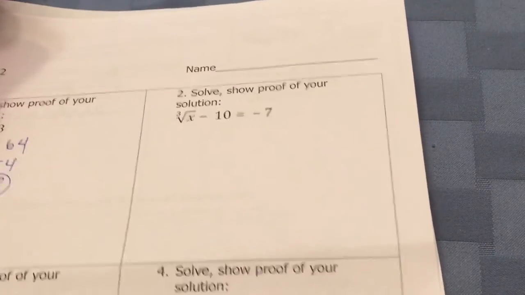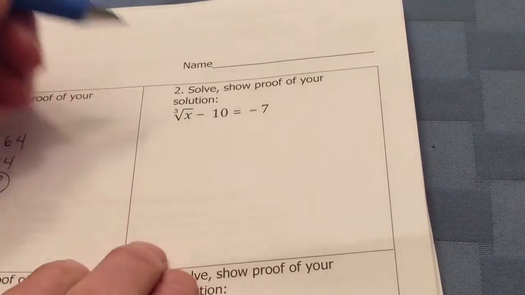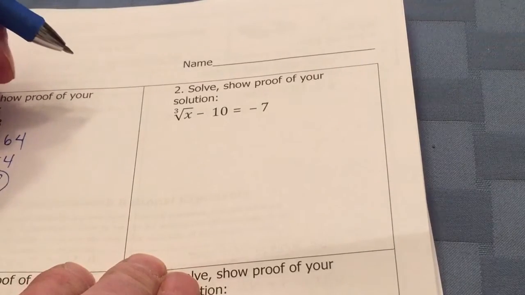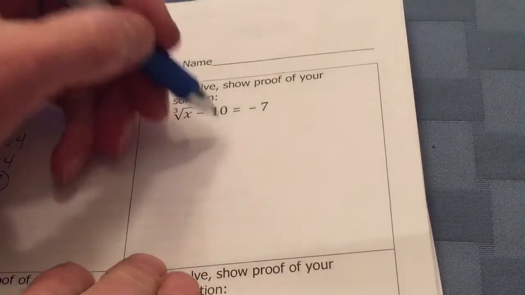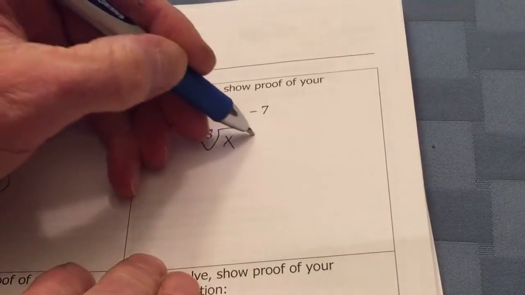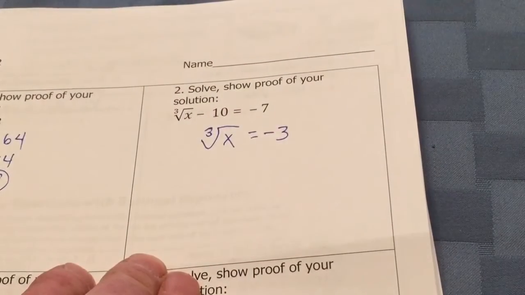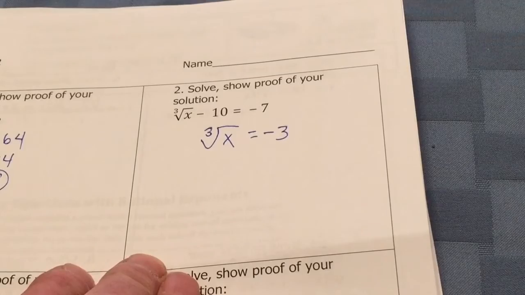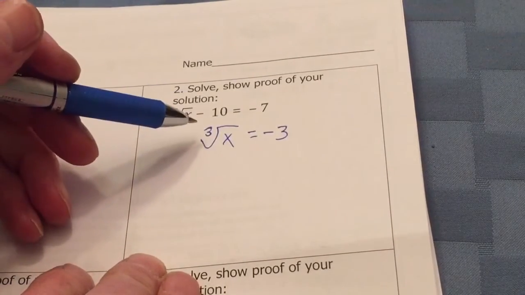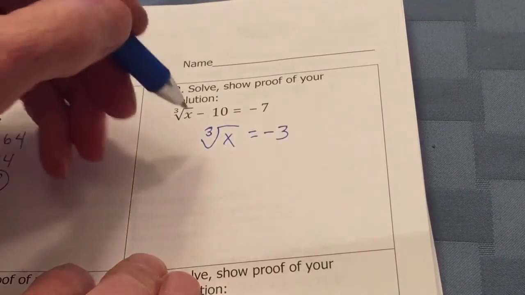For number two, on that one we're going to have to add 10 first to both sides, and that will get the radical isolated. If we add 10 to negative 7, that's going to be negative 3. Now that looks bothersome because of the negative, but it's a cube root, and cube roots can turn out negative.